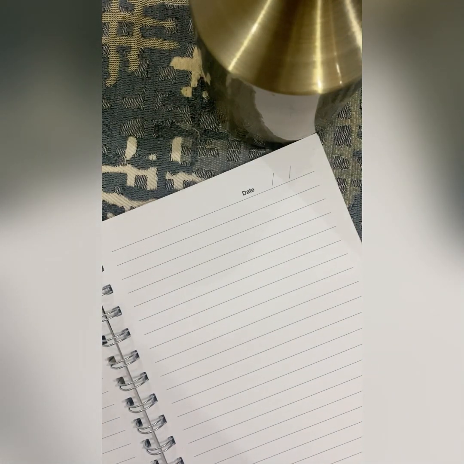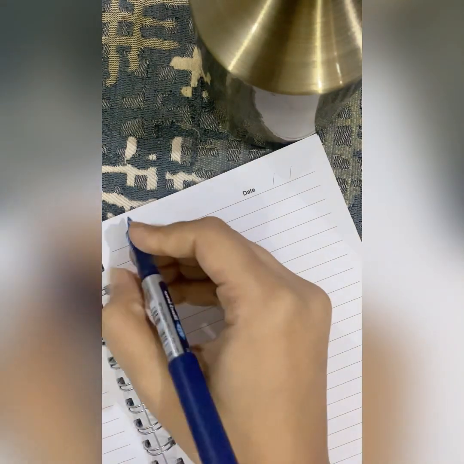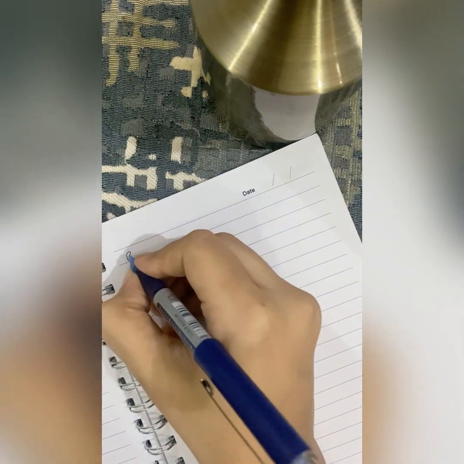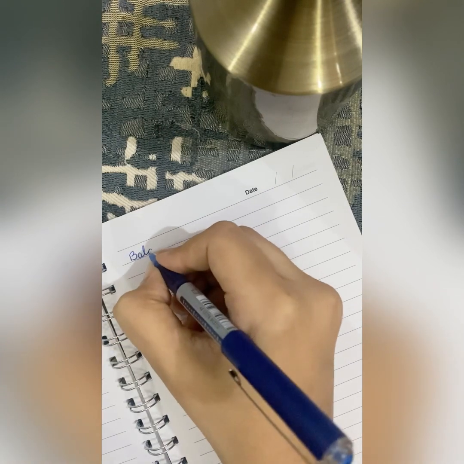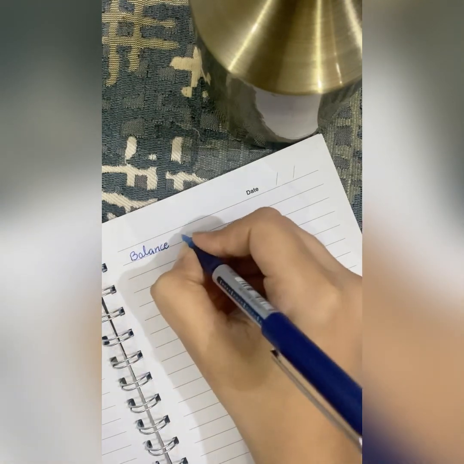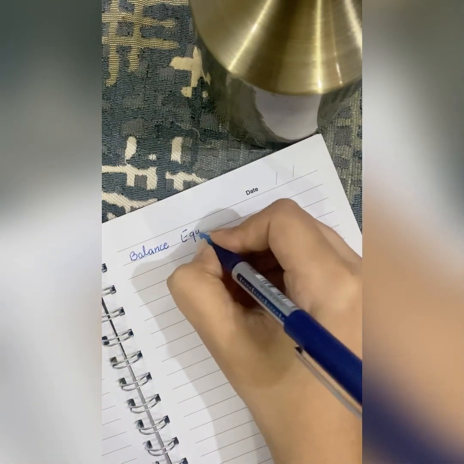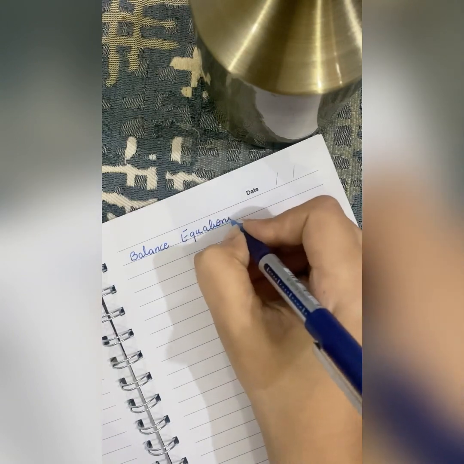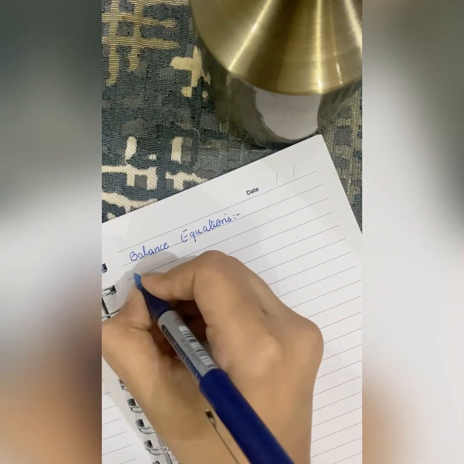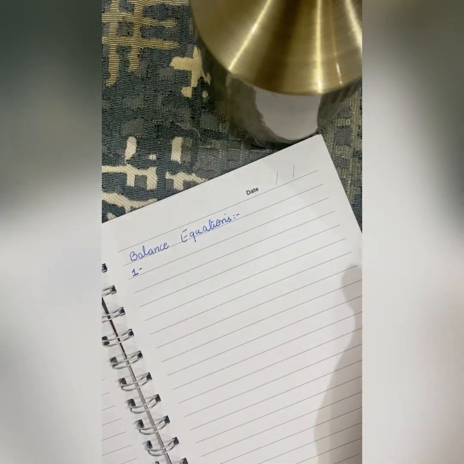Today's video, we are going to balance three different equations, and these are the basic equations. So we'll see how we can start balancing them. These are actually from an O-levels book, but obviously you can learn balancing from anywhere.